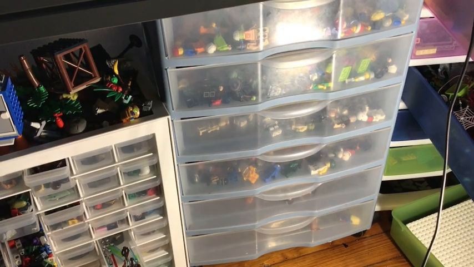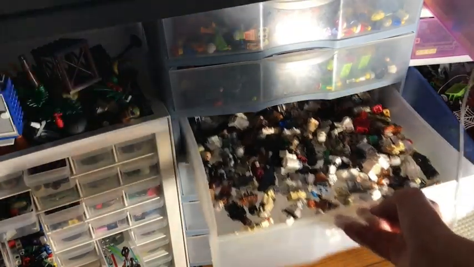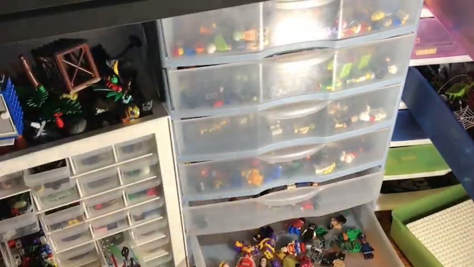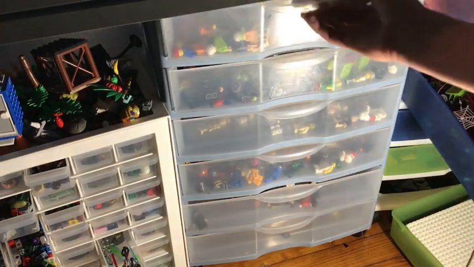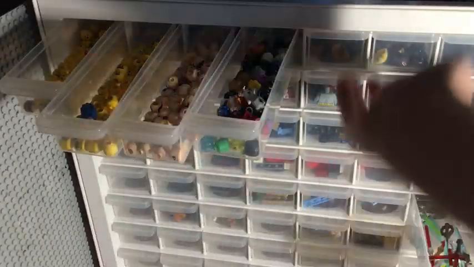Also, you want to organize your equipment. Here are all my minifigures. Here's my Marvel drawer, Star Wars, Ninjago, Fantasy, DC. This drawer is just the rest. Here are all my minifigure parts. Here's all the heads, the hairs.